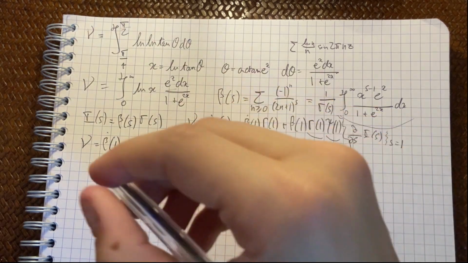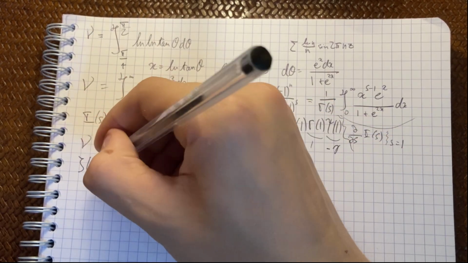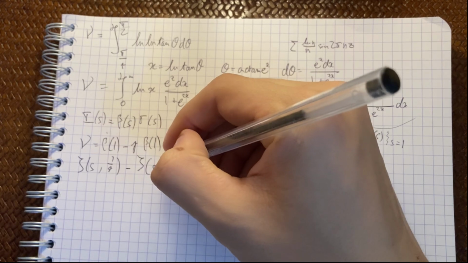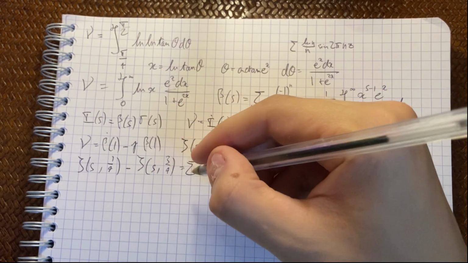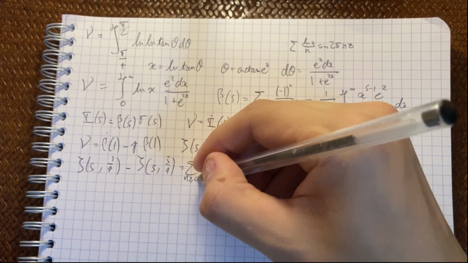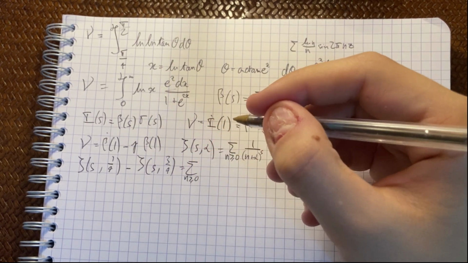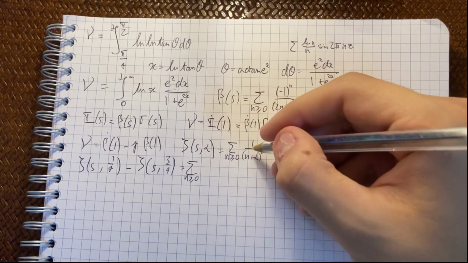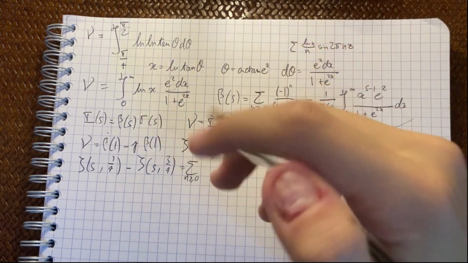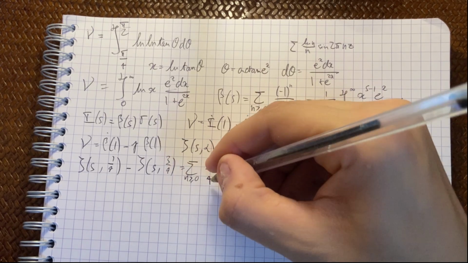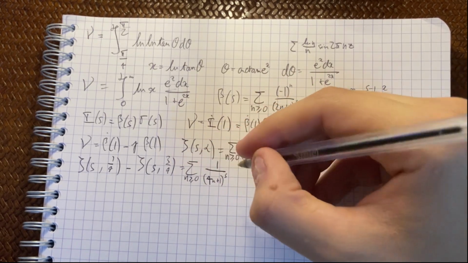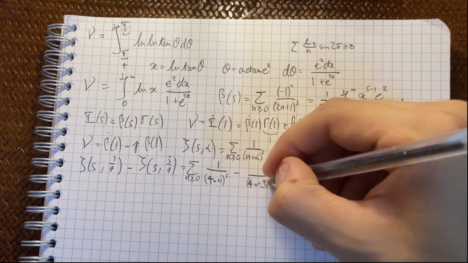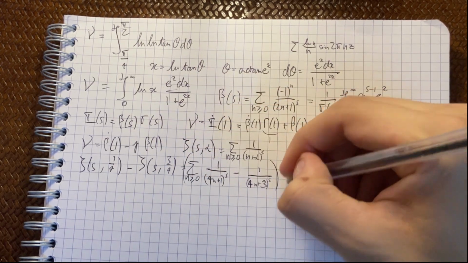So we see that if we calculate zeta of s, 1/4 minus zeta of s, 3/4, we get the sum for n starting at 0 of, well, here we have always 1/4 to the s power, so we can just take out a 4 to the s power, and we get 1 by 4n plus 1 to the s power minus 1 by 4n plus 3 to the s power, and all this multiplied by 4 to the s.